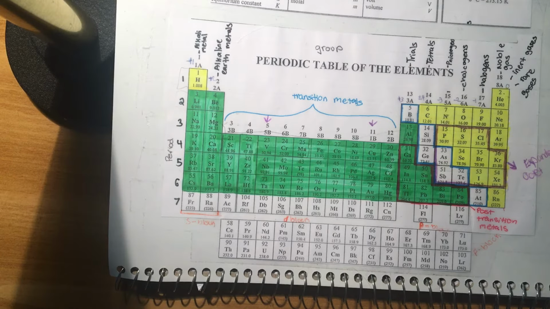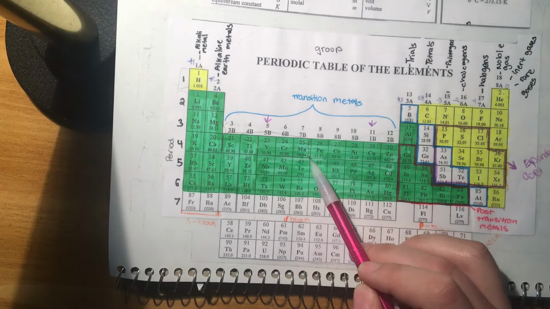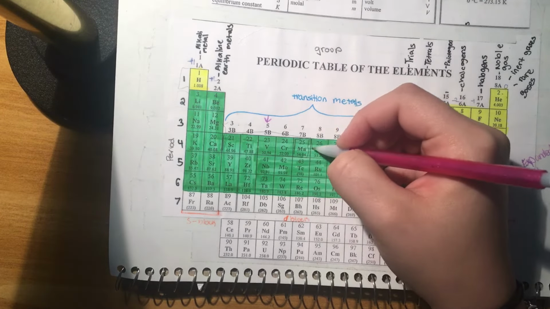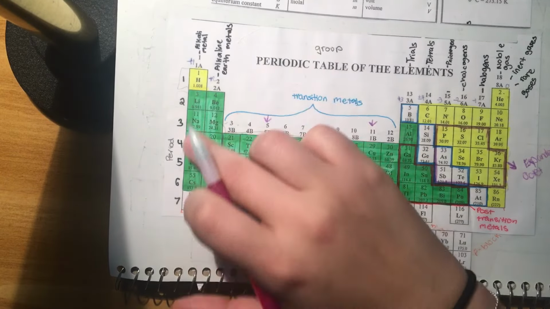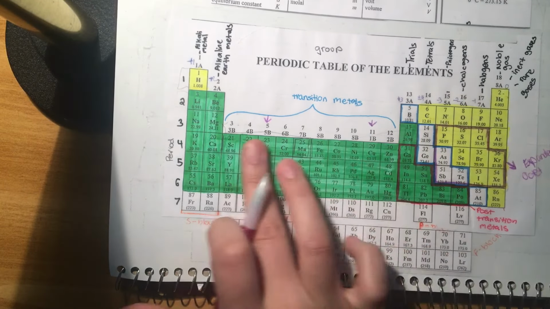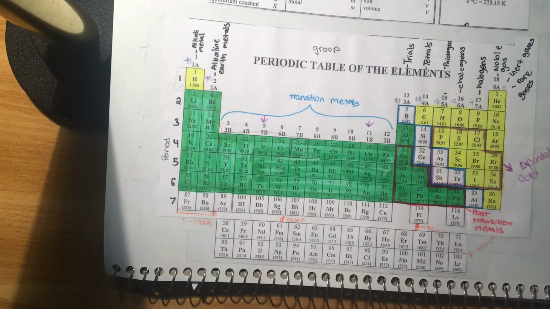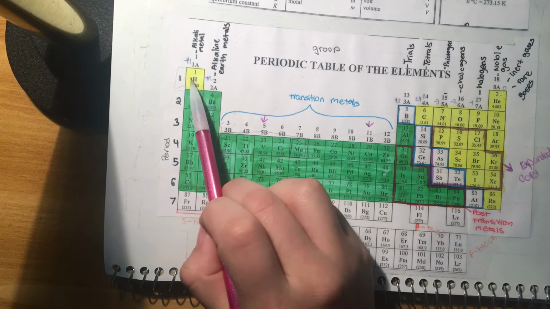What is the ground state electron configuration of manganese? Manganese has 25 protons, so this is the atomic number. So we know that it's over here. This is our S block, this is our P block, this is our D block, and then this is our F block.